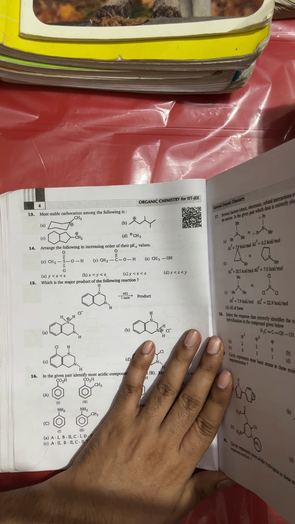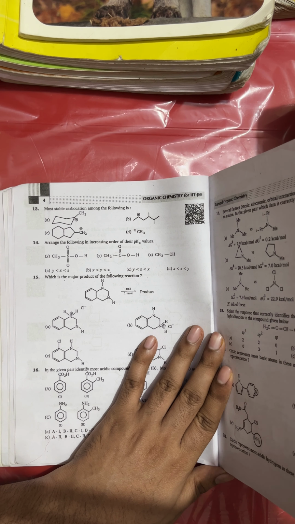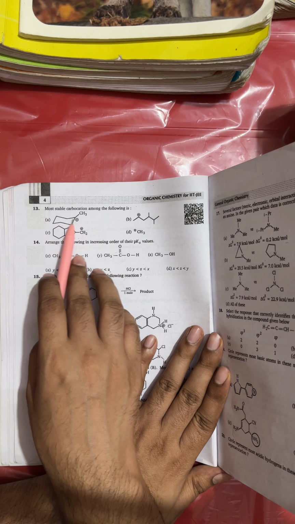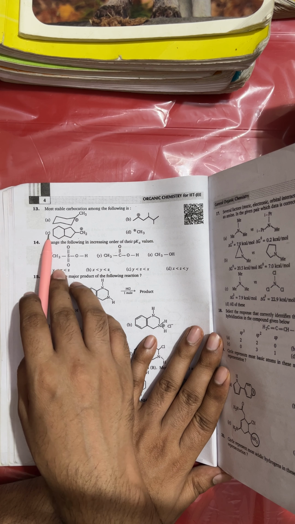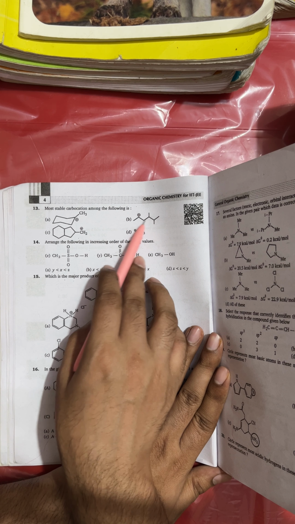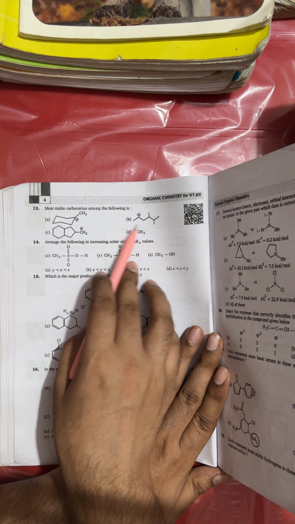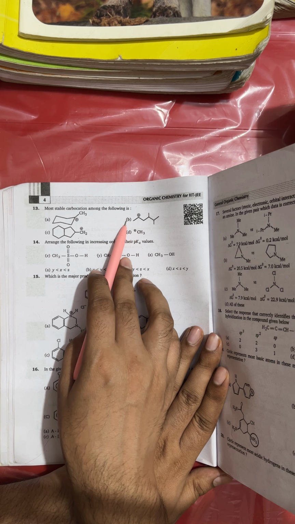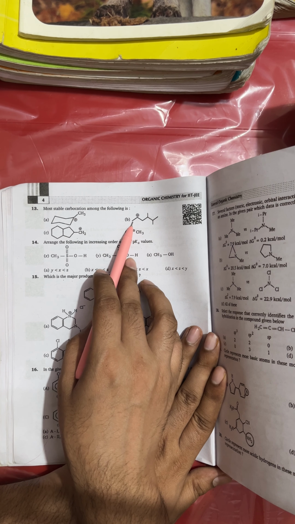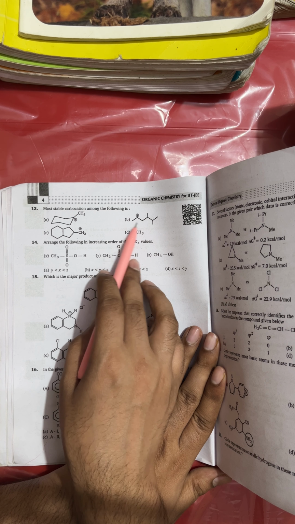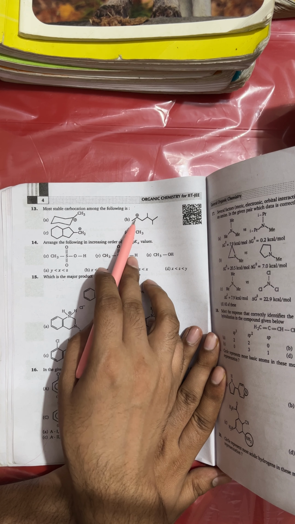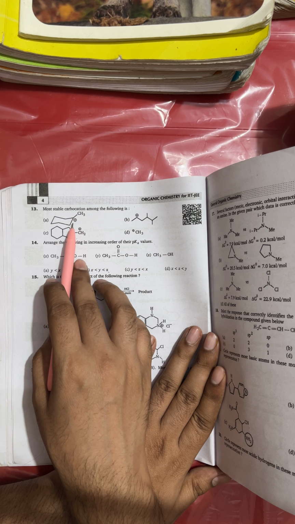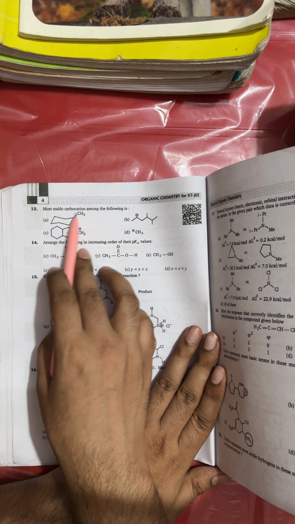Now go to question number 13. What they are asking: the most stable carbocation among the following. So A is a 3 degree carbocation, C is primary, B is secondary, and D is a 0 degree carbocation, CH3+. Now for B, secondary is there, but you can see 3 plus 2, 5 alpha hydrogens. That means 5 hyperconjugations are possible. But here how much? 3 plus 2, 5. 5 plus 2, 7. So 7 alpha hydrogens are possible.